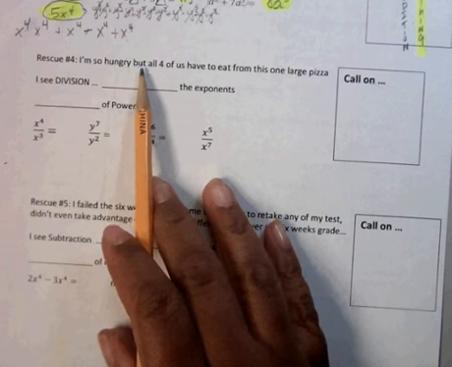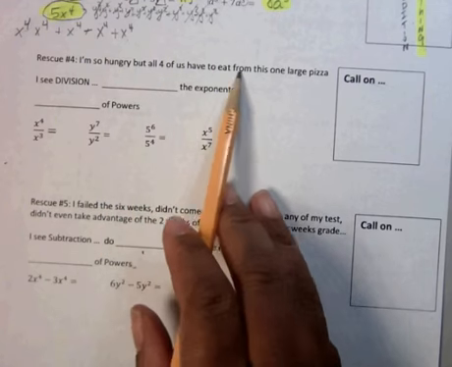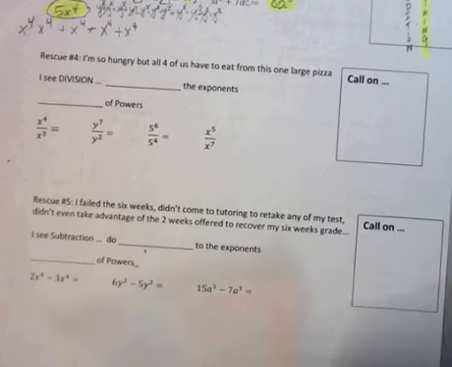I'm so hungry, but all 4 of us have to eat from this one large pizza.